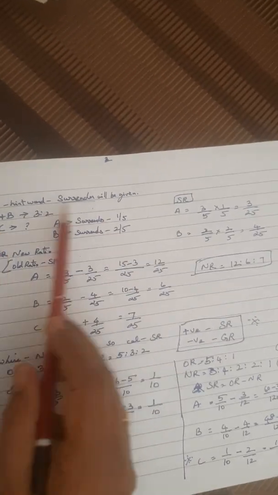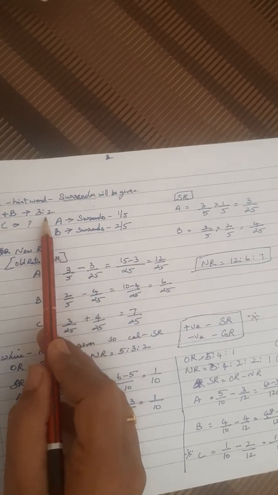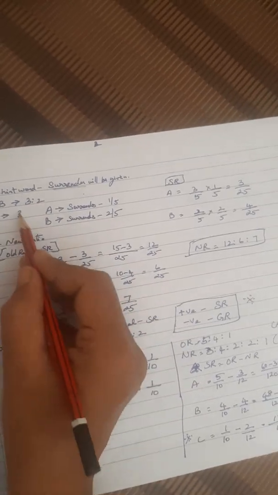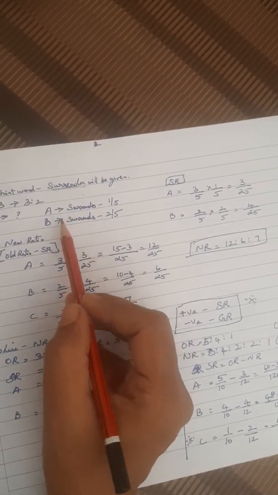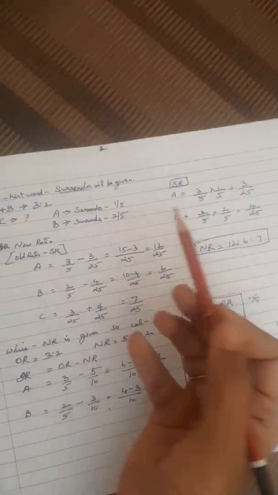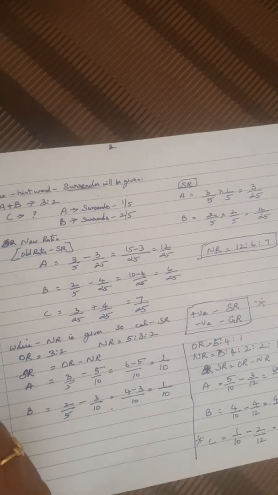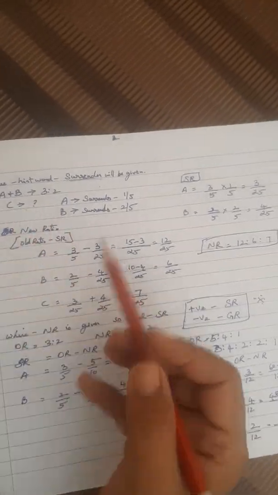So in this case the old ratio will be given, where A and B share the old ratio 3:2. C is admitted, but C's ratio will not be there in this case. Okay, it will be missing, but the other information would have been given to you the other way round. A surrenders 1/5, B surrenders 2/5, they would have given. You will go and find out what is the incoming partner's new profit sharing ratio. Okay, so this is the hint of the third method.